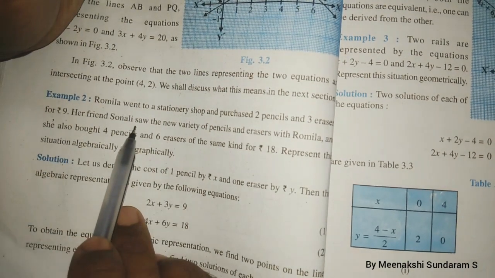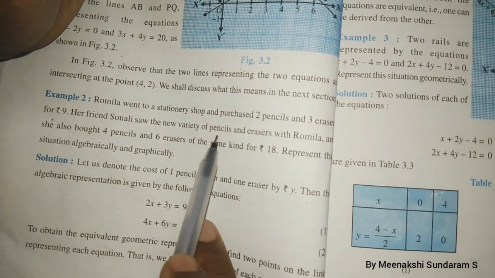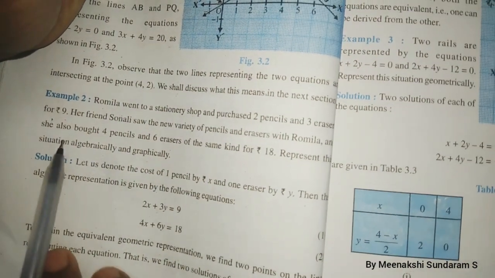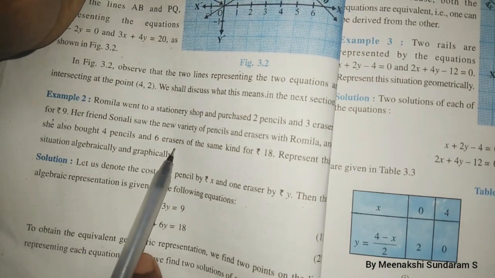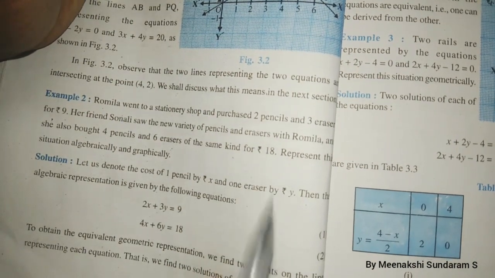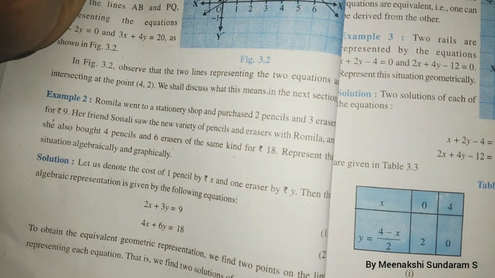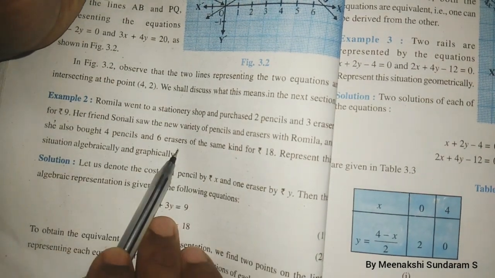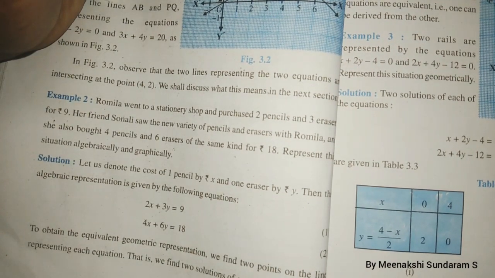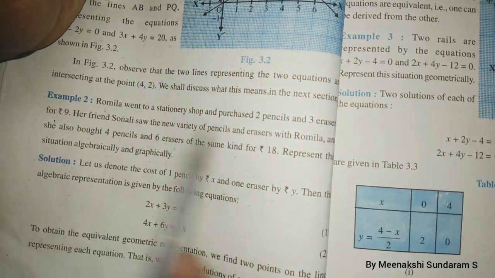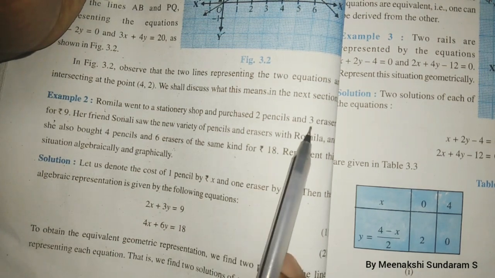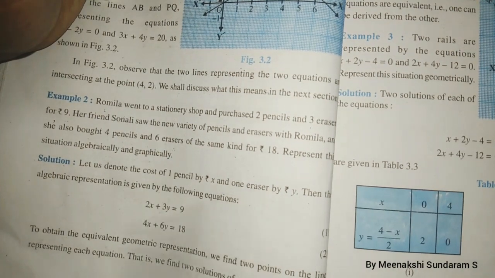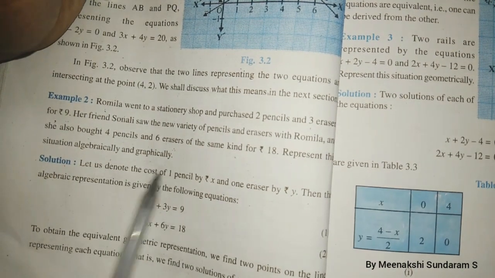Her friend Sonali saw the new variety of pencils and erasers with Roomla, and she also bought 4 pencils and 6 erasers of the same kind for 18 rupees. The same price for a single pencil and single eraser. So in the first condition, Roomla purchased 2 pencils, 3 erasers for 9 rupees. Next, 4 pencils, 6 erasers for 18 rupees. Represent the situation algebraically and graphically.